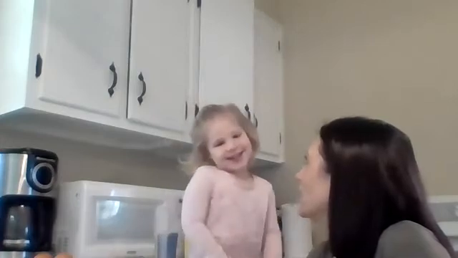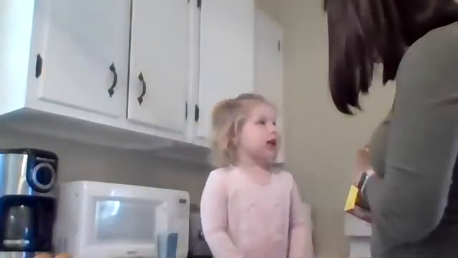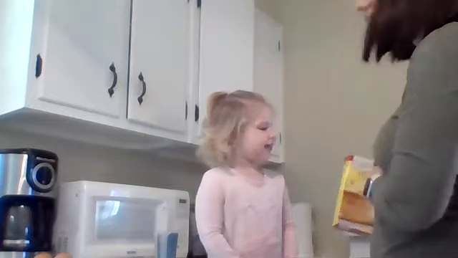Because we're making Easter Bunny cake. We are going to make an Easter Bunny cake for Easter. It's going to be so fun, isn't it? What fruit is it? What kind of fruit is our cake going to be? Banana? Lemon. Lemon. It's going to be yellow and lemon for our cake.